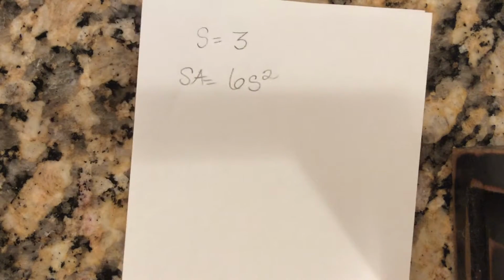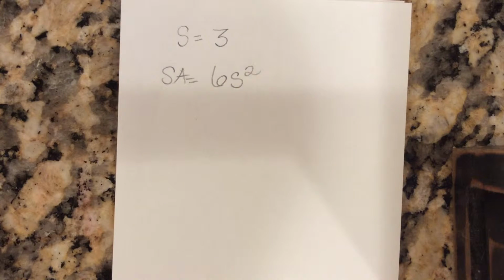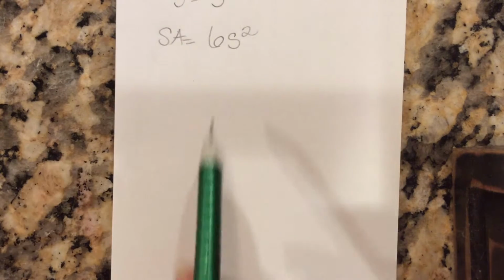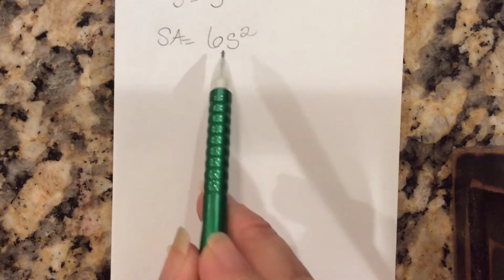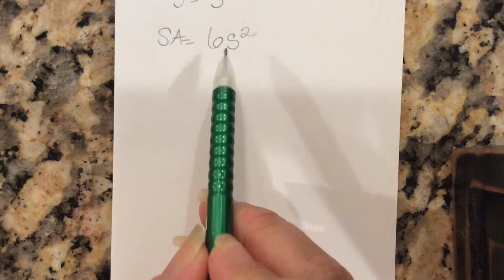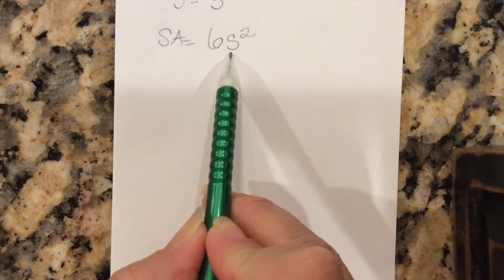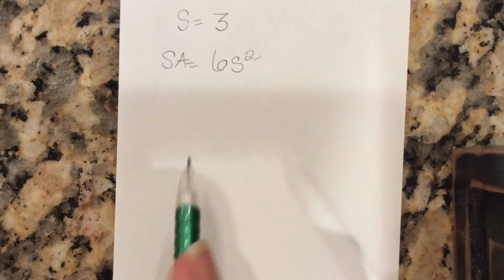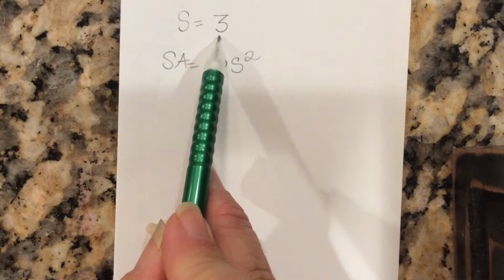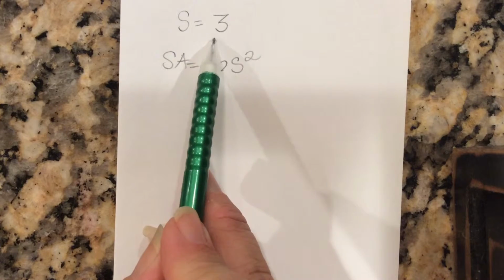Well, lucky for us, there is a formula for that, okay? And this goes for every single cube. The formula is that I'm going to take 6 and multiply it by the side squared. So S is going to be the length of the side. Well, in this problem, the length of this side is 3. Since it's a square, all sides are 3.